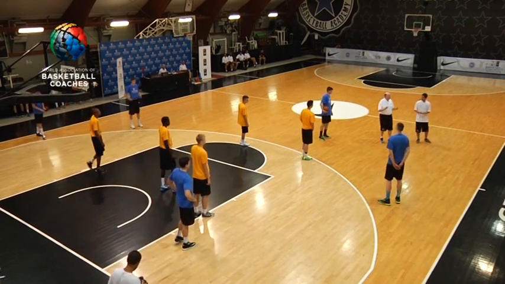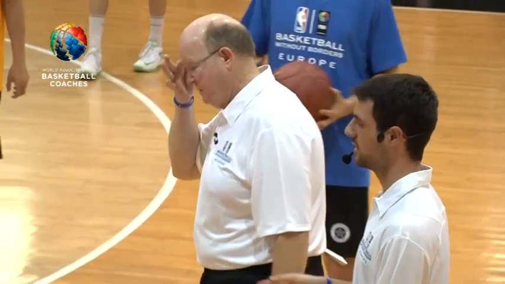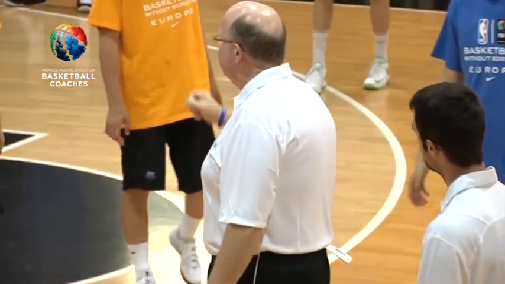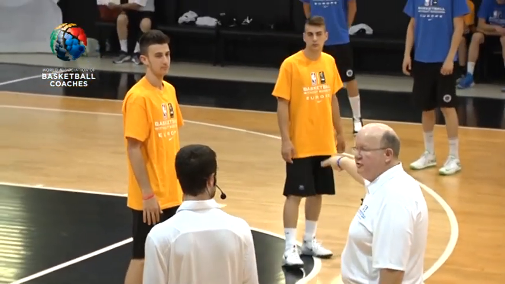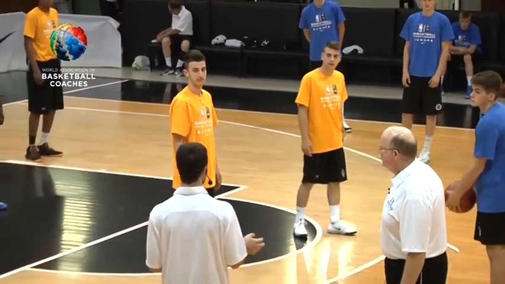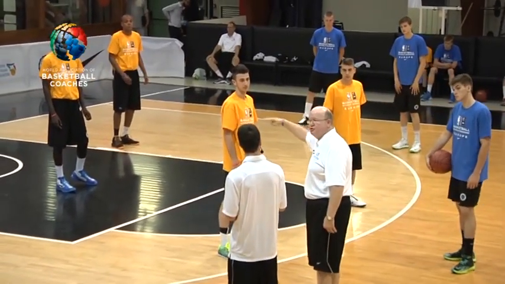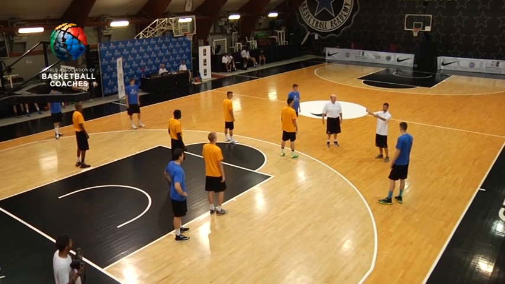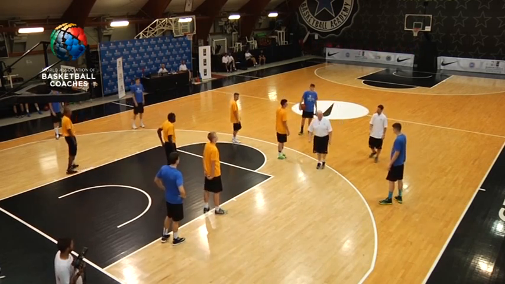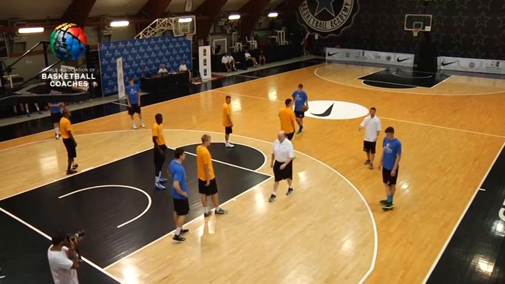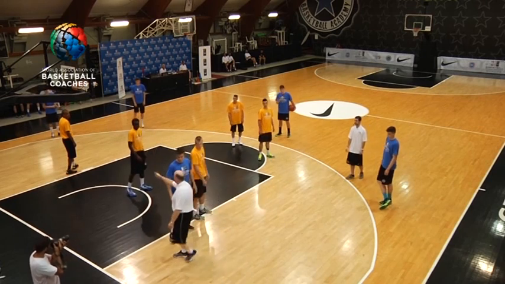So very quickly, I just want to talk about alignment again. If this is a 2-3 zone or any zone that has 2 people at the top, we have 3 out, 2 in. But our rules for the post players change. The post players stand level with the backboard.